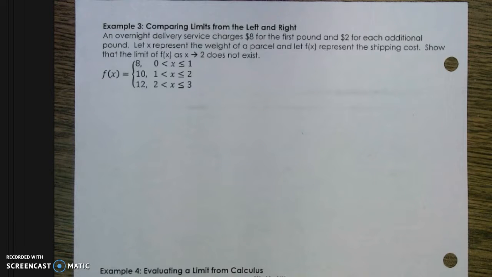Example 3. An overnight delivery service charges $8 for the first pound and $2 for each additional pound. Let x represent the weight of a parcel and let f of x represent the shipping cost. Show that the limit of f of x as x approaches 2 does not exist.